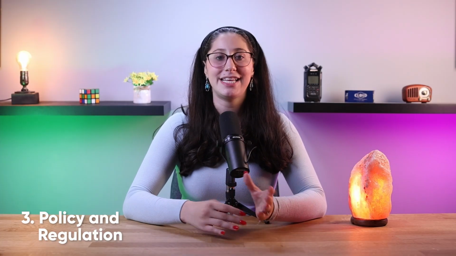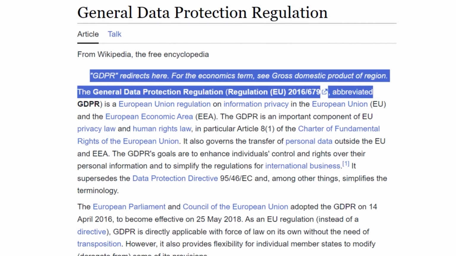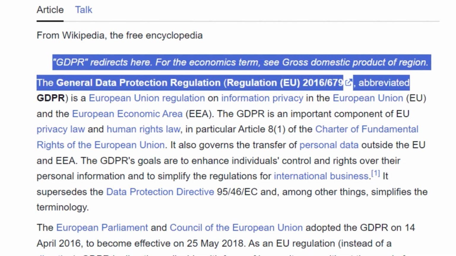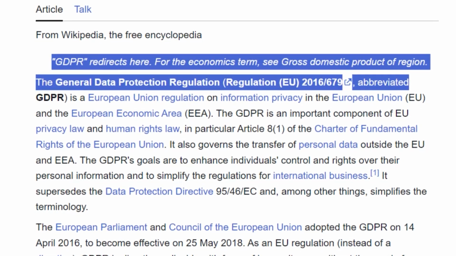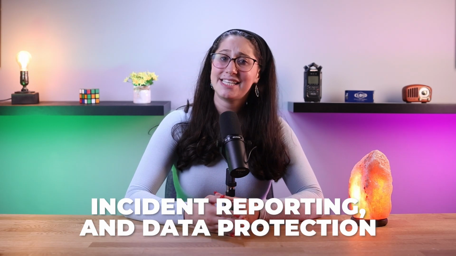Other than that, policy and regulation play a significant role in cybersecurity. Governments should enact and enforce legislation that promotes cybersecurity best practices in critical infrastructure. This includes setting standards for secure system design, incident reporting, and data protection.